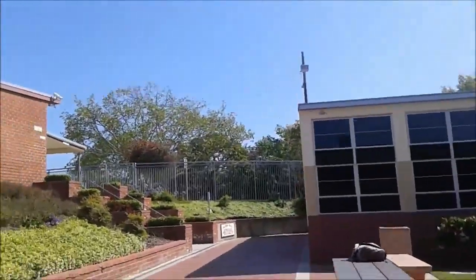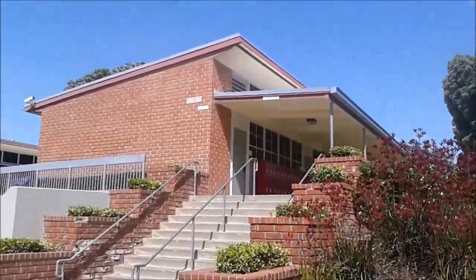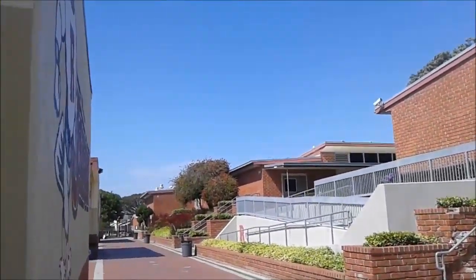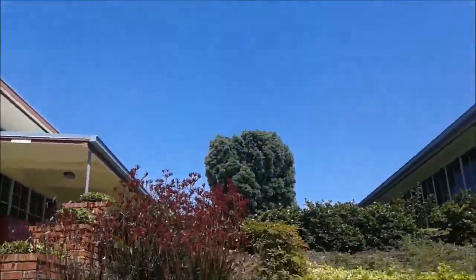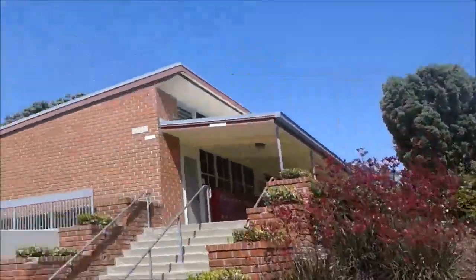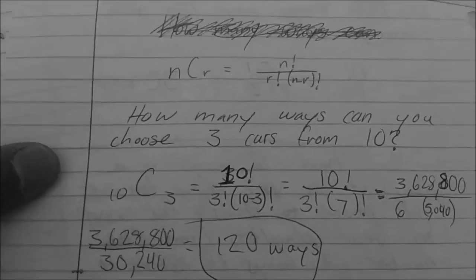Look how green these things are. And look how blue everything is. I mean, the sky. Mise en scene. It's not even mise en scene, whatever. Let's go, Brian. Alright, here we go.